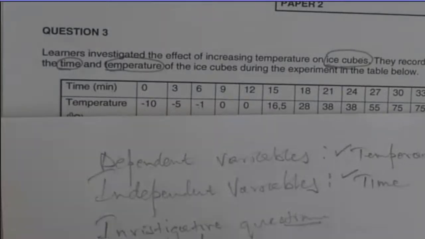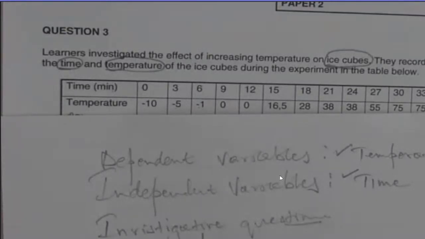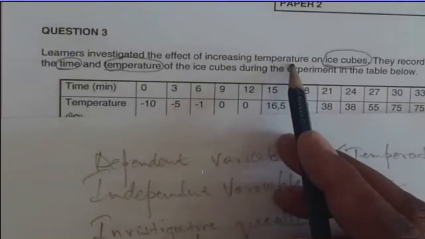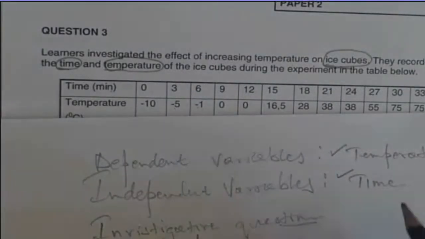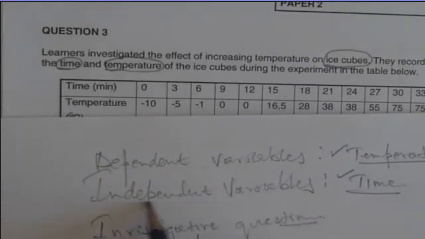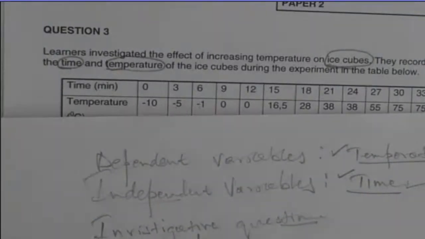We can use this one or that one, depending on which one you prefer. Once you state the investigative question, what is the relationship between what? The increasing temperature. Remember, the time is one of the variables, the independent variable, and this one is the dependent variable.